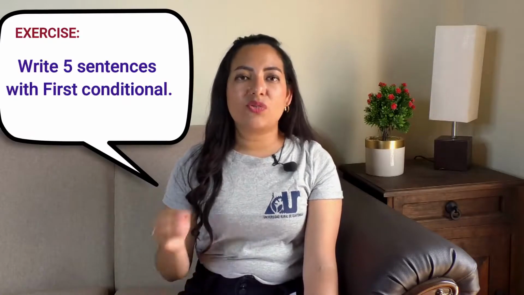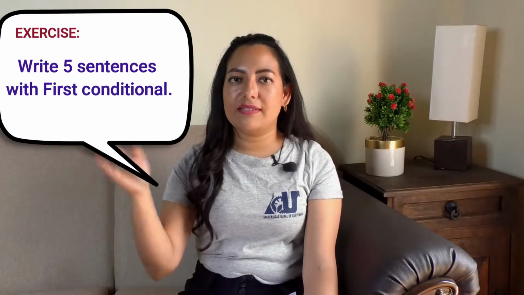Now, let's continue practicing. On the same paper that you took for the zero conditional, now you're going to write 5 sentences but in first conditional. Remember that the structure of this conditional is simple present in the if clause and will or future in the main clause.